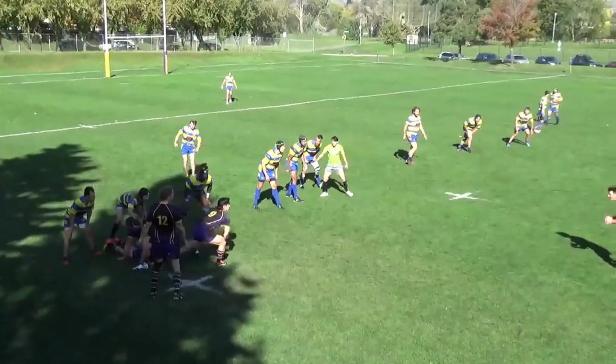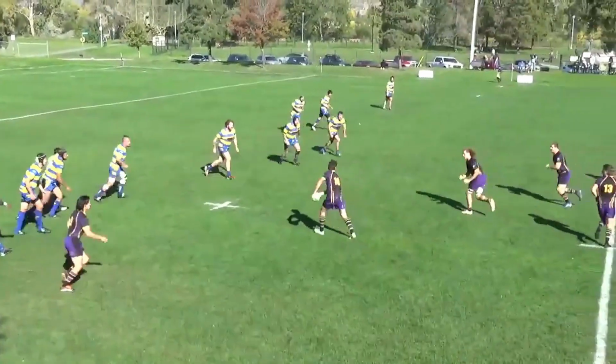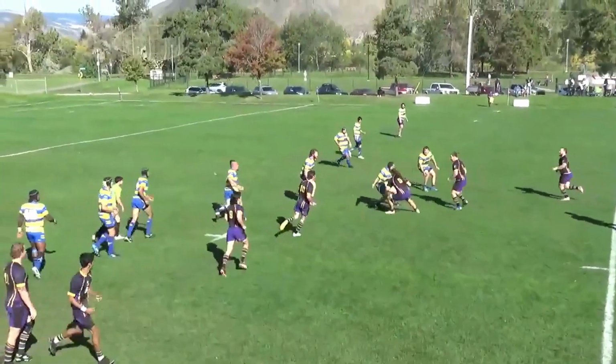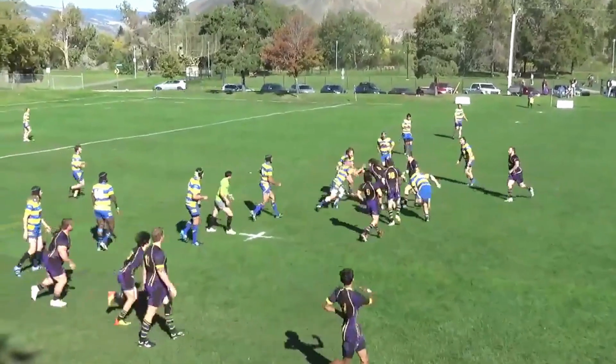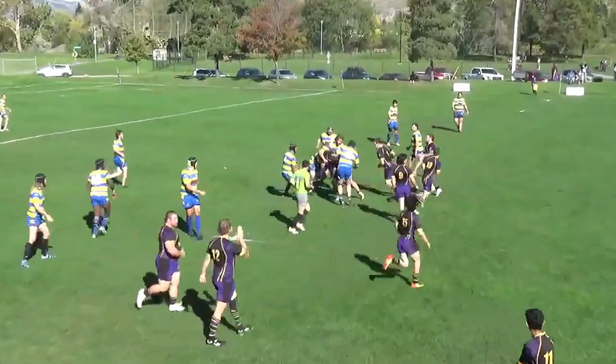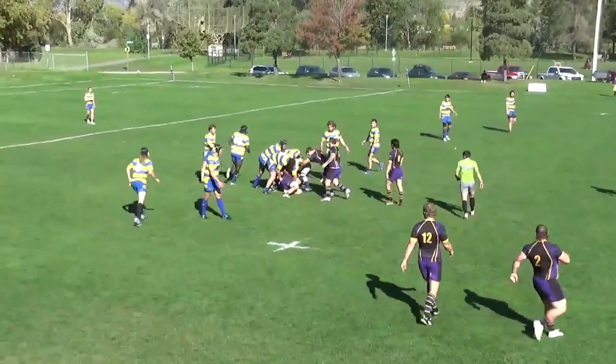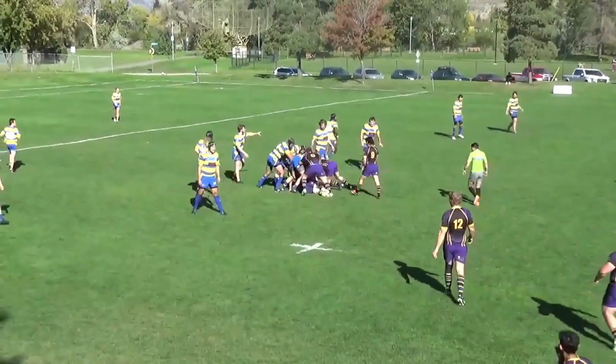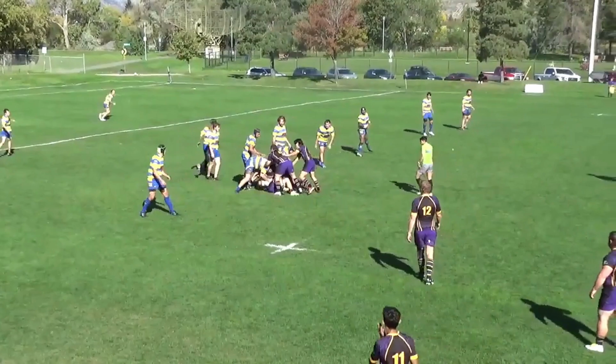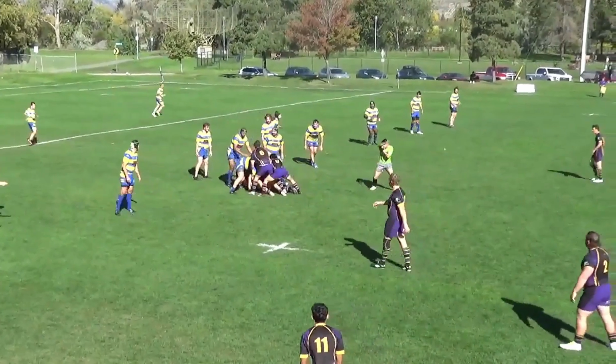Despite some pretty good line speed from the defense here, the missed tackle puts the attack on the front foot. Defender locks onto the ball. That should be our trigger for tackle assist. As they go to the ground, they never let go in order to become a legal jackler. Penalty against tackle assist should be our decision.